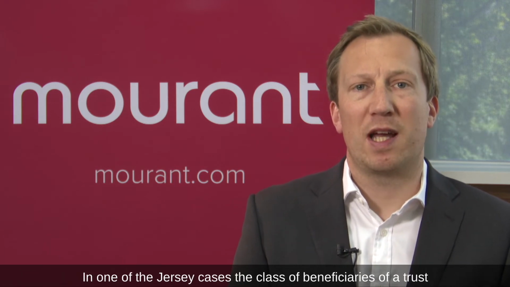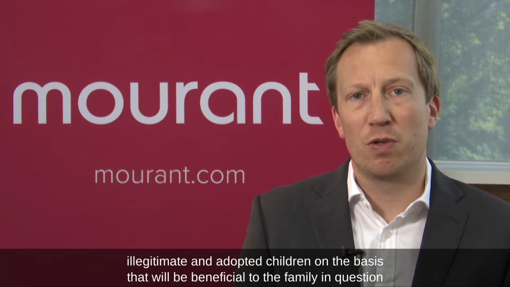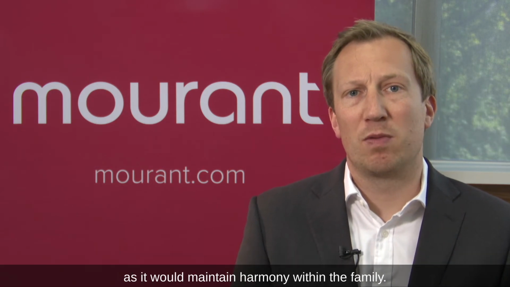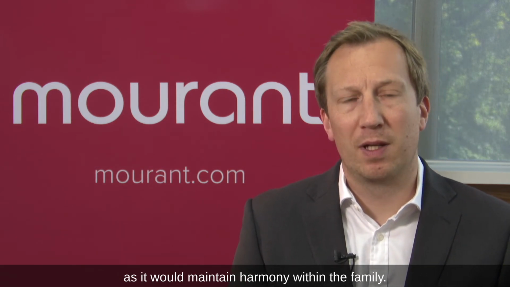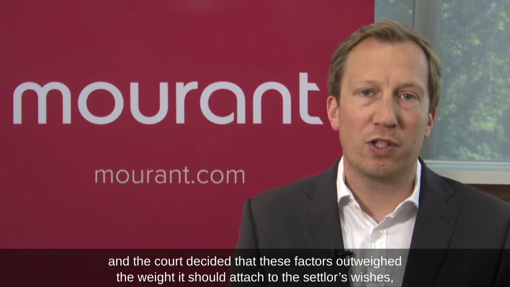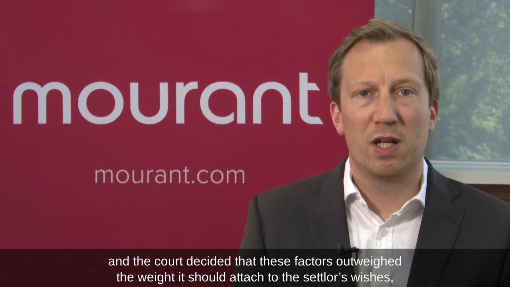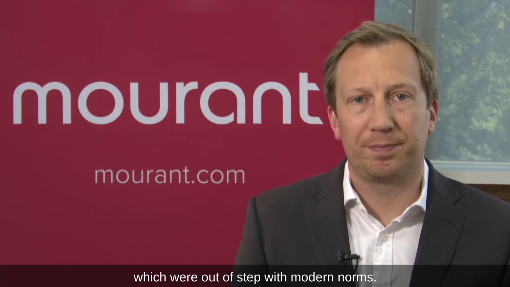In one of the Jersey cases, the class of beneficiaries of a trust was widened to include same-sex relationships, illegitimate and adopted children on the basis that that would be beneficial to the family in question, as it would maintain harmony within the family. Contemporary public policy considerations were also taken into account, and the court decided that these factors outweighed the weight it should attach to the settlor's wishes, which were out of step with modern norms.